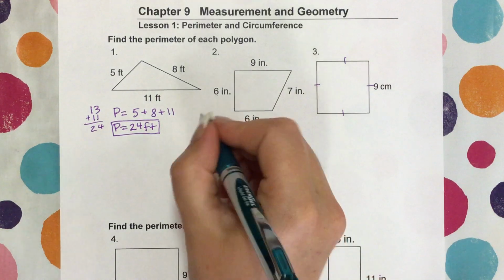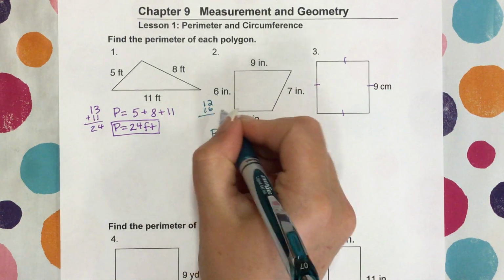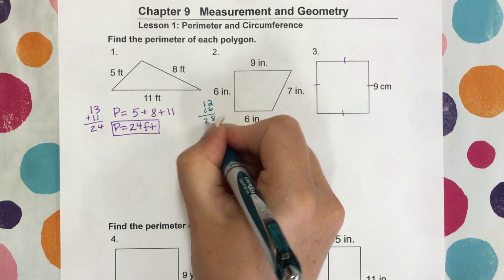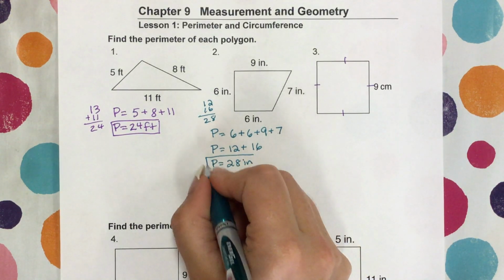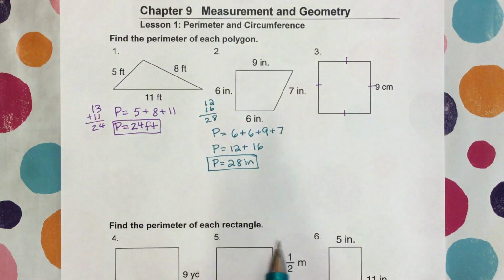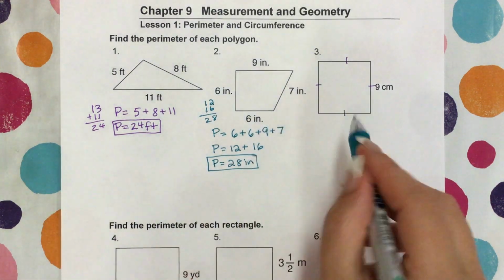I'm going to go ahead and figure out what 12 plus 16 is. 2 plus 6 is 8, 1 plus 1 is 2. So the perimeter is 28 inches. So if you got that one right, woohoo, good job. Okay, on to problem 3.